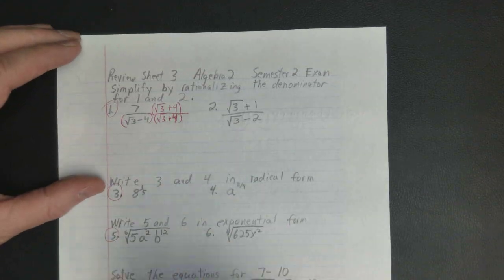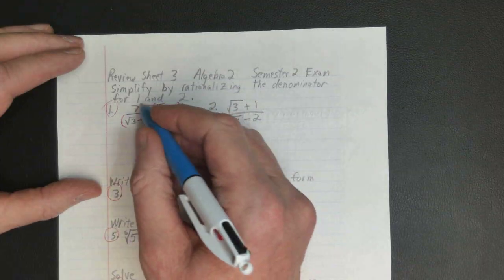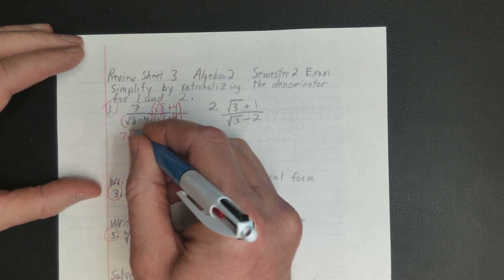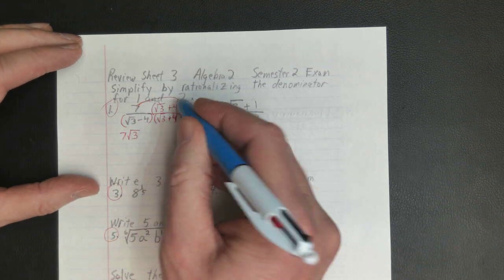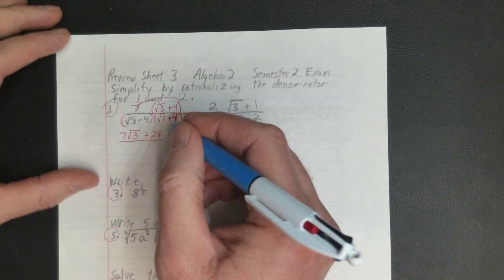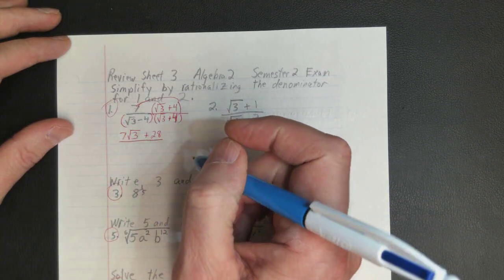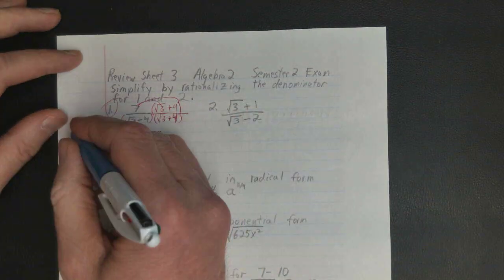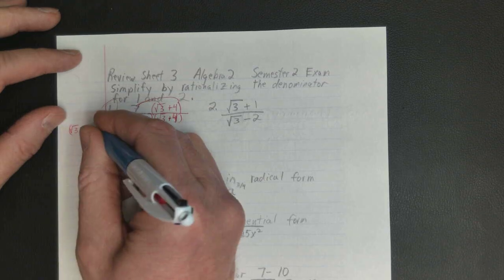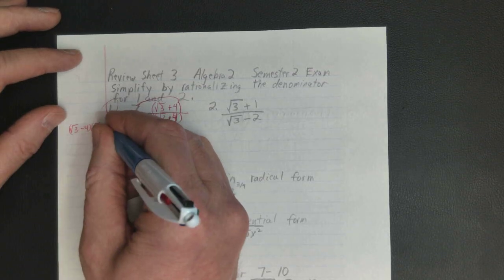Okay, so I'm going to distribute on the numerator. 7 radical 3, 7 times 4 is just 28. Put that over, okay, so square root of 3 minus 4 times square root of 3 plus 4.